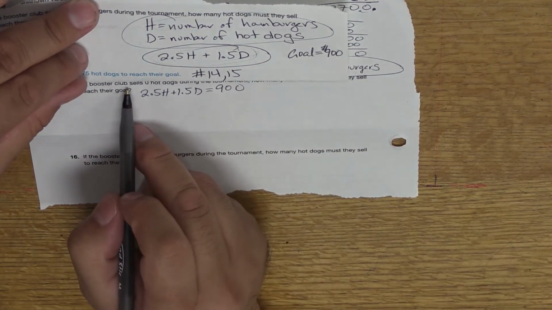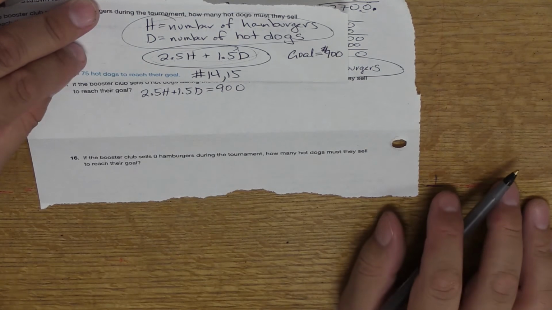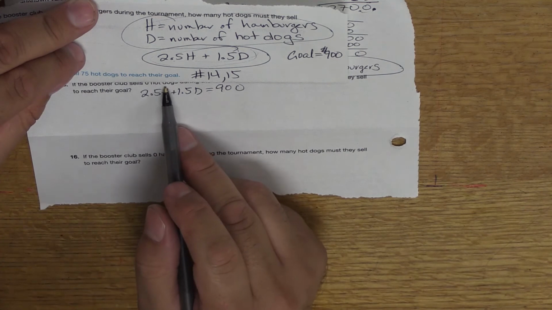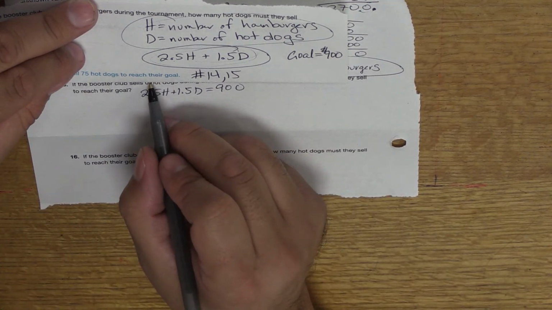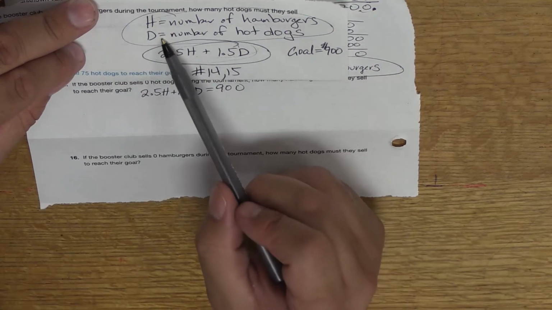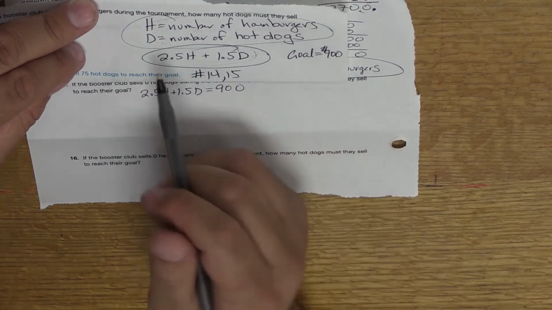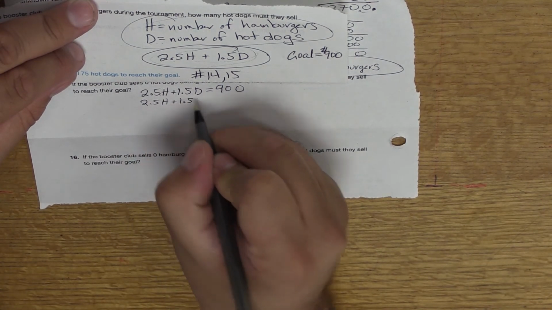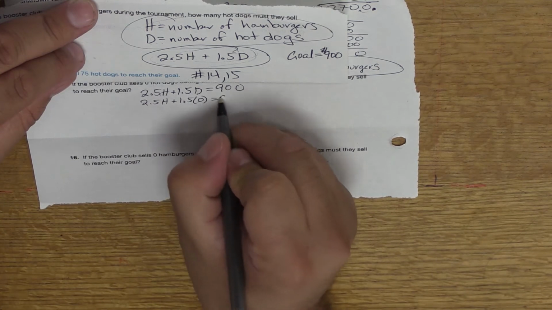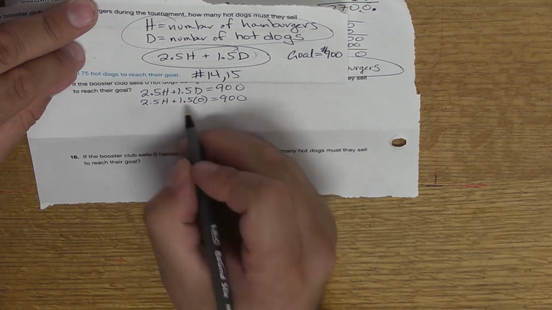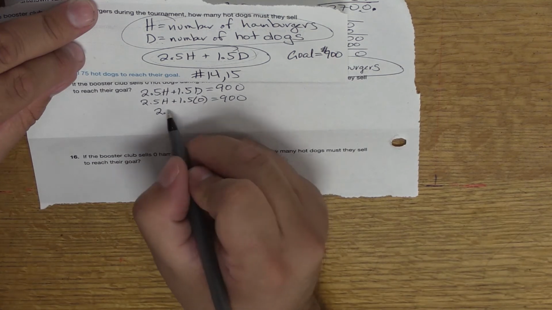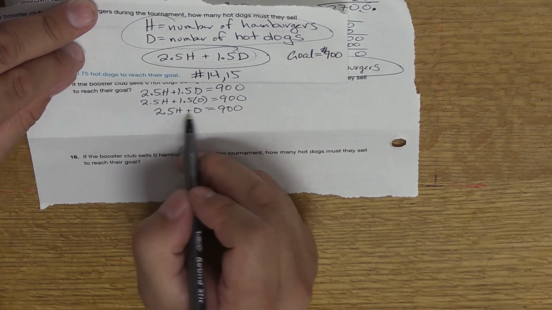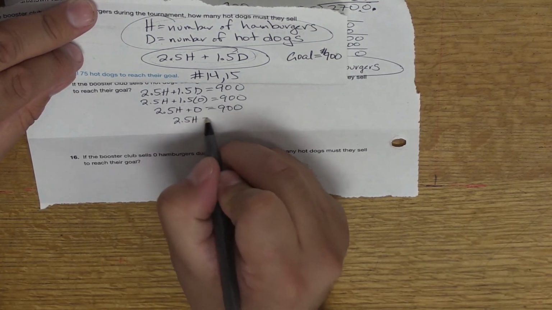It says if the Booster Club sells 0 hot dogs. I need to let what be 0, H or D? Well, I let D be equal to the number of hot dogs. That means I want D to be 0. So I'm going to have 2.5H plus 1.5 times 0 equals 900. What's 1.5 times 0? It's 0. So I get 2.5H plus 0, that's just 2.5H.